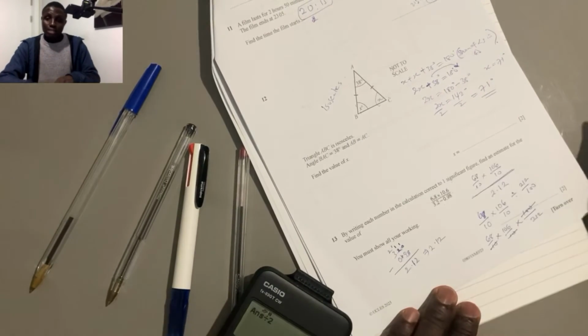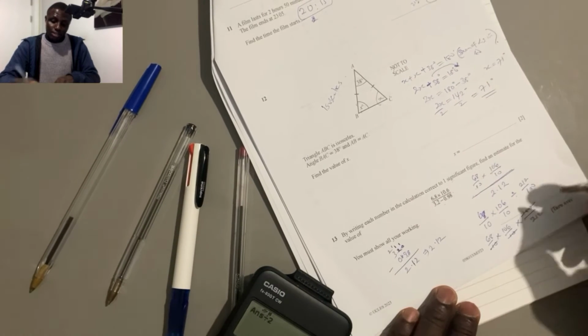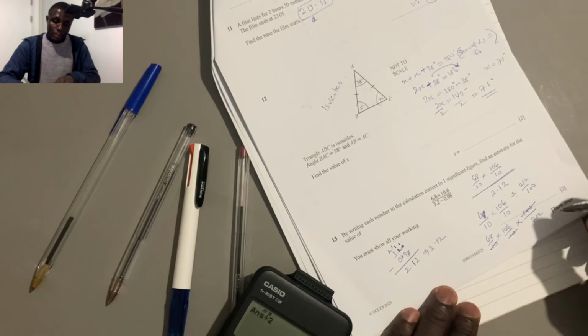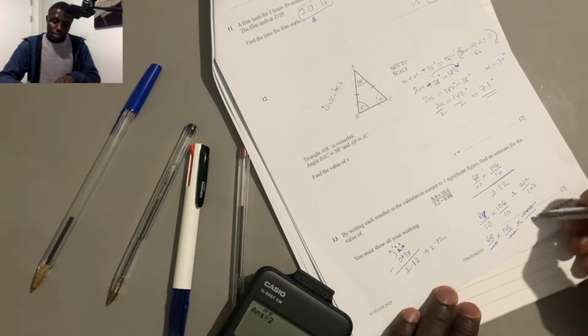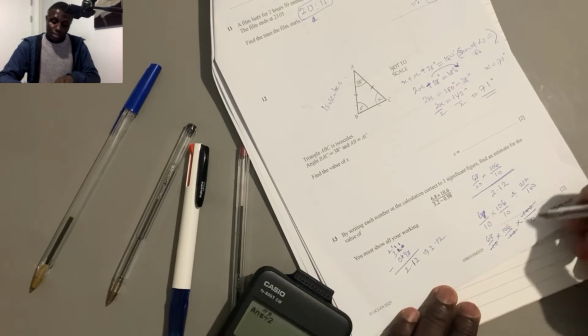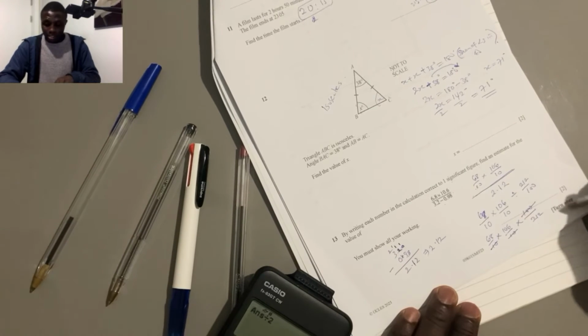When it cancels out, what do we get? You cannot divide all these things. Which can go here, and which cannot go in here?